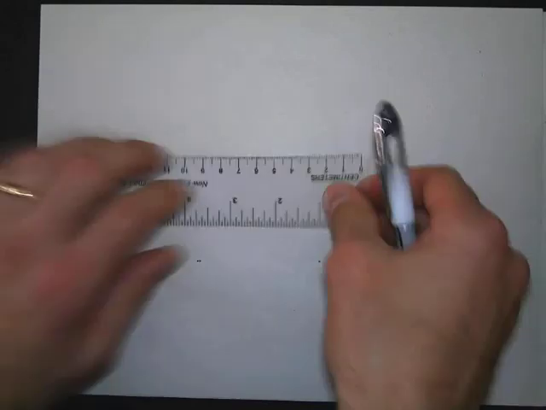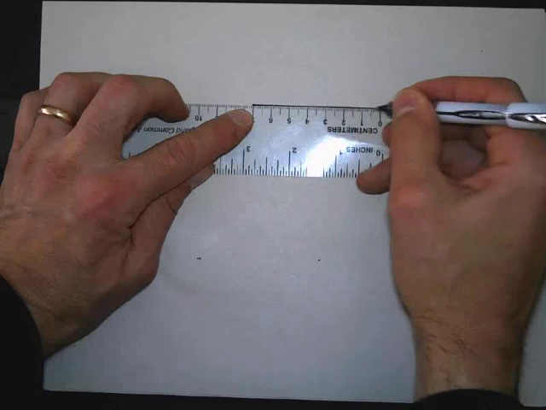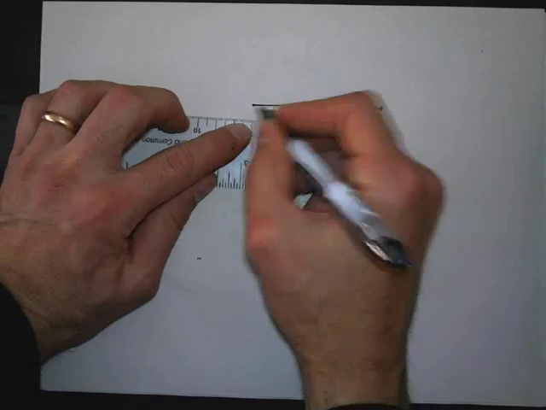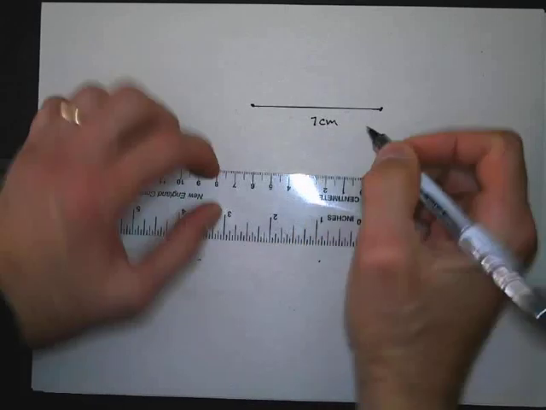Next up, we're going to show you a couple of basic operations using constructions. For example, suppose I have a line segment that's, I measured, this is about 7 centimeters long.